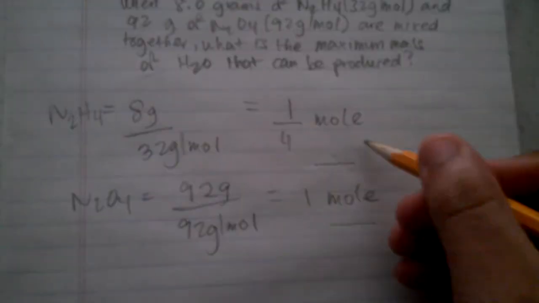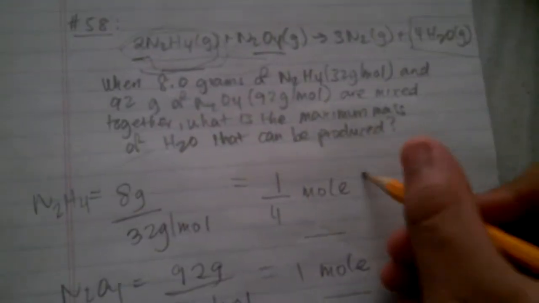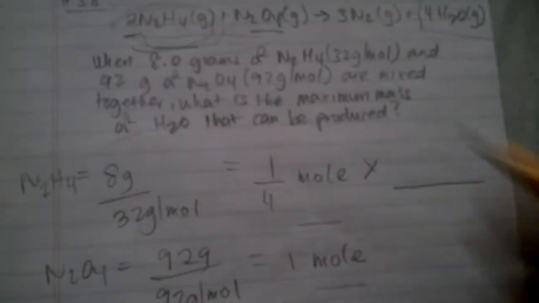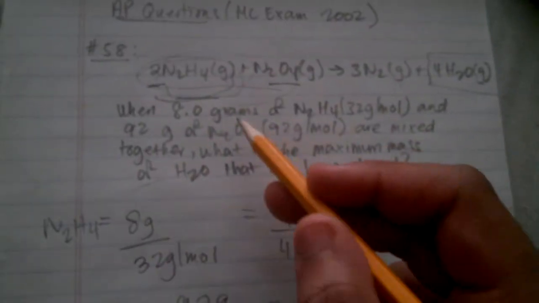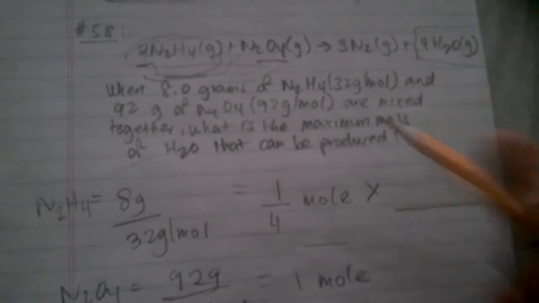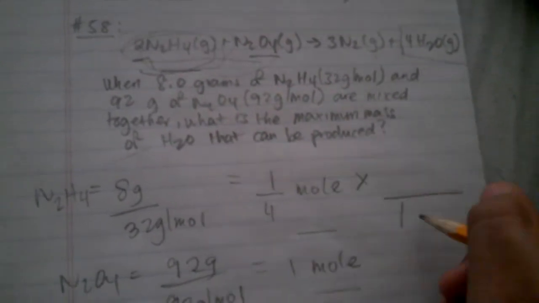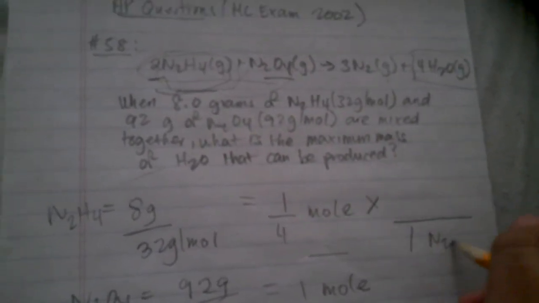So we have to try to get this one equal to this one by using molar relationships or ratios. So I'm going to multiply the one that is less, which is 1/4 of a mole, and I want its relationship to N2O4. So I'm going to put whatever number I have for N2O4 on the bottom so I can cancel out. So we have 1 mole of N2O4.